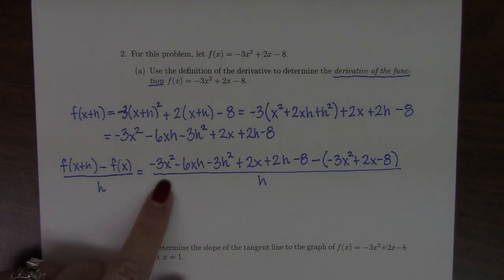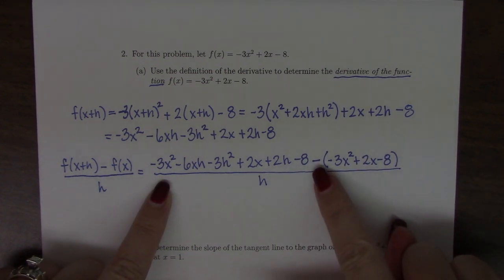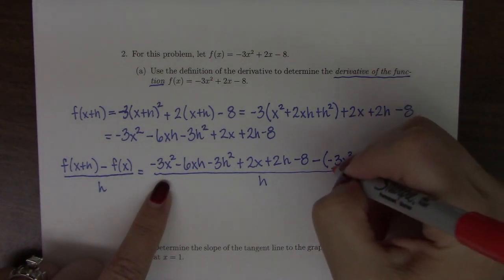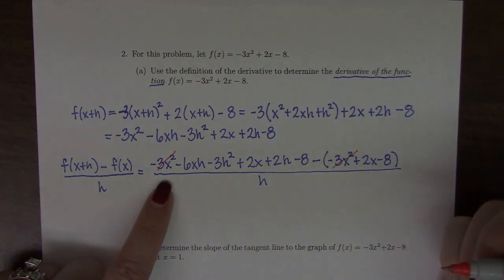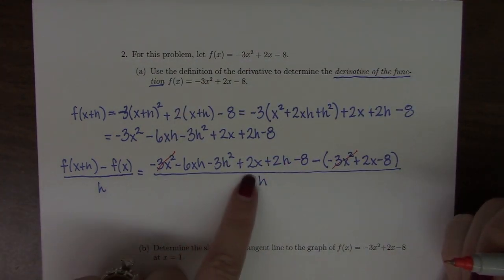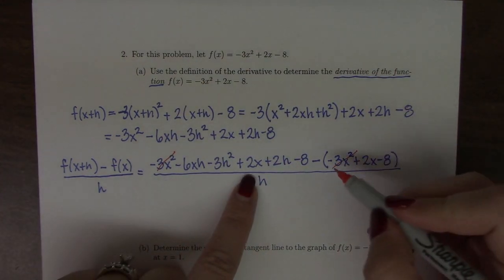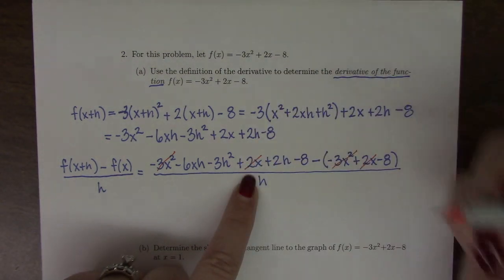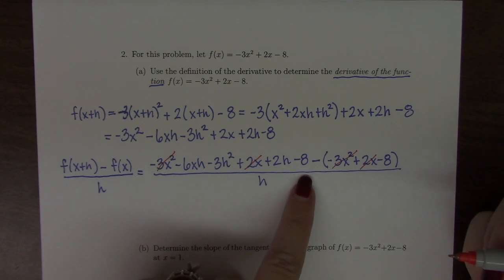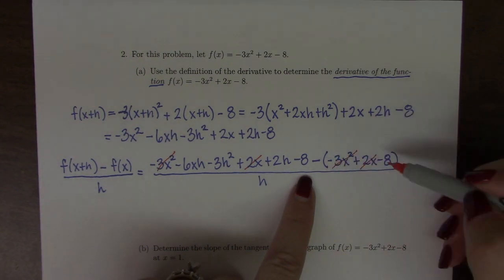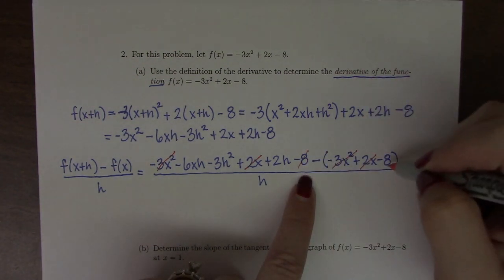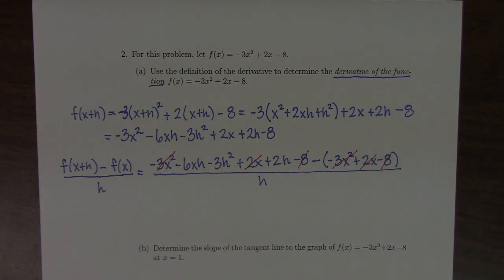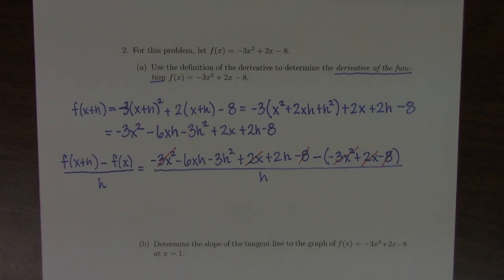Now if I look at this, everything without an h should go away. So I have a negative 3x squared and then a minus negative 3x squared. Those will add to 0. I have a positive 2x and a negative 2x. Those will go to 0. And then I have a negative 8 and a minus negative 8. Those will add to 0. And I can see that every other term that I'm left with has an h in it.